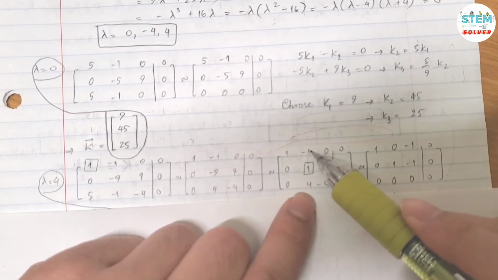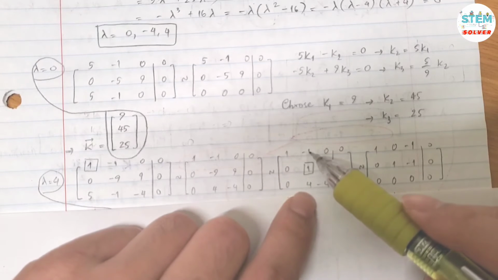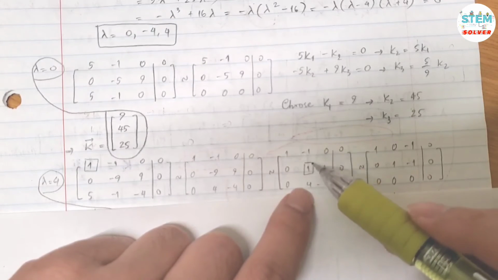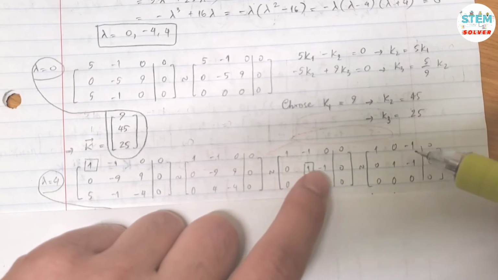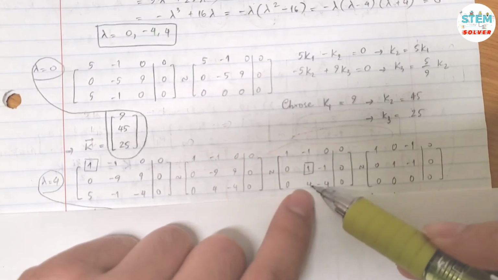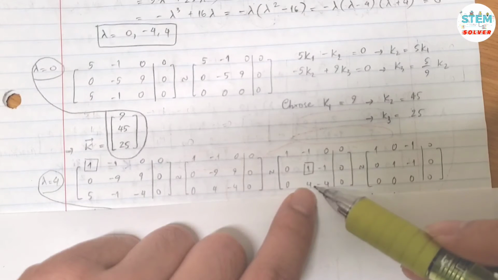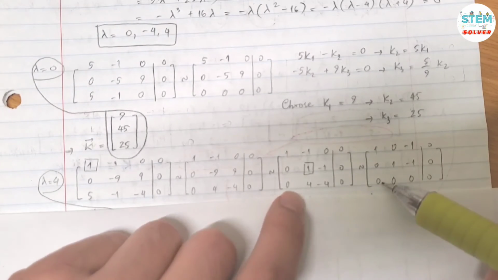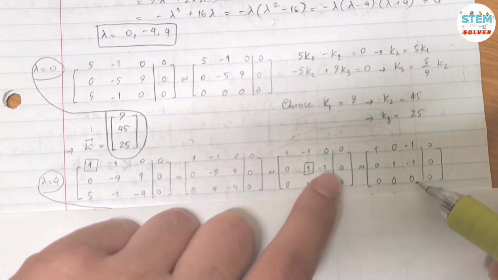So the next step is to make the entries above and below become 0. To make this become 0, add the second and the first row together. That gives me 1, 0, -1, 0. Okay, now to make this become 0, multiply the second row by -4, add it up onto the third row. 0, 0, 0, -4 plus 4, 0, -4 times -1 positive 4, minus 4, 0, 0, 0.